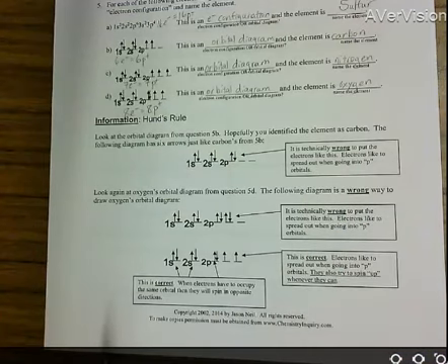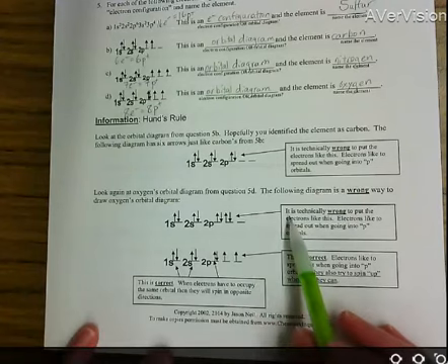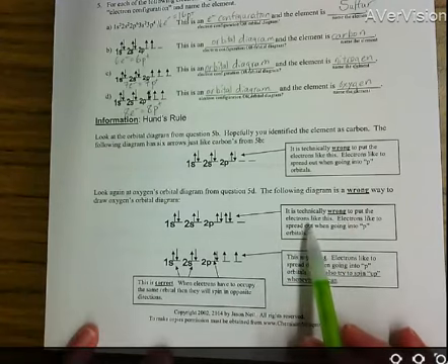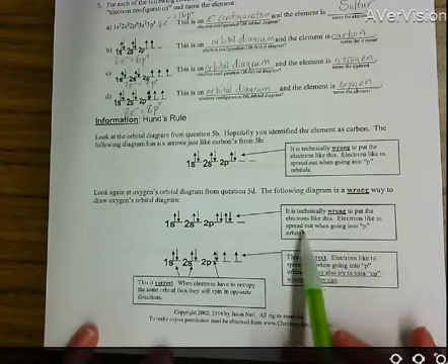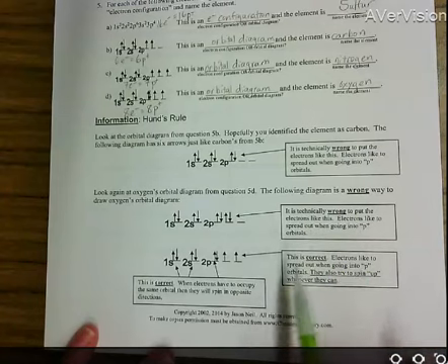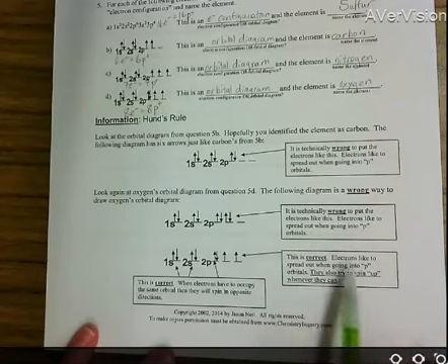Look again at oxygen's orbital diagram from question 5d. The following diagram is a wrong way to draw oxygen's orbital diagram. Again, it is technically wrong to put the electrons like this. Electrons like to spread out when going into p orbitals. This is correct.